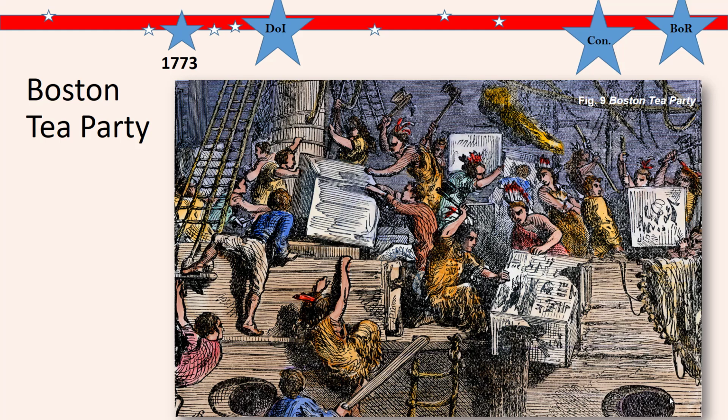You're looking at the picture and you're saying, I don't see any colonists engaging in nefarious activities, but I do see a bunch of indigenous peoples. And yes, that's what you're seeing. The members of the Sons of Liberty actually dressed up as indigenous peoples as they conducted these nefarious acts.